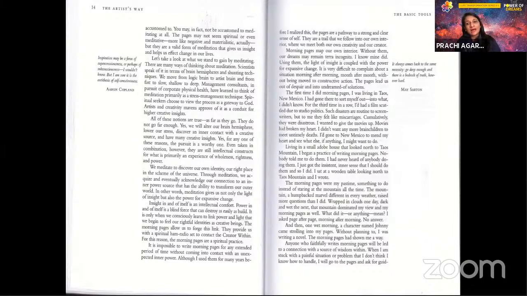Living in a small adobe house that looked north to Taos Mountain, I began a practice of writing morning pages. Nobody told me to do them. I had never heard of anybody doing them. I just got the insistent inner sense that I should do them, and I did. I sat at a wooden table looking north to Taos Mountain and I wrote. The morning pages were my pastime, something to do instead of staring at the mountain all the time. The mountain, a humpbacked marvel different in every weather, raised more questions than I did. Wrapped in clouds one day, dark and wet the next, the mountain dominated my view and my morning pages as well.